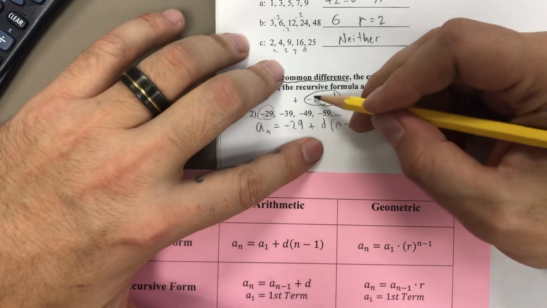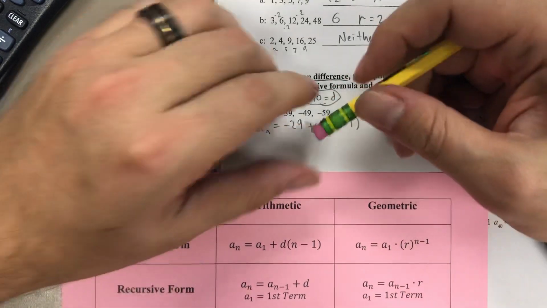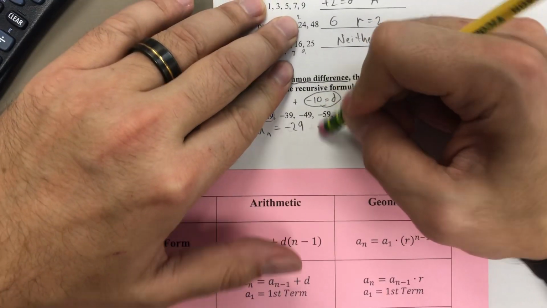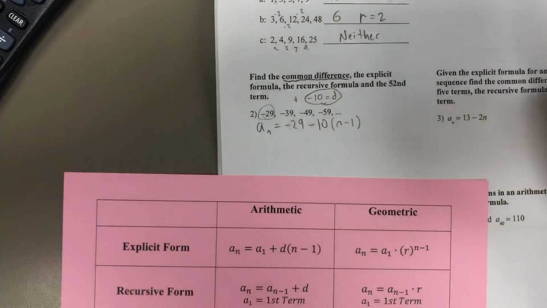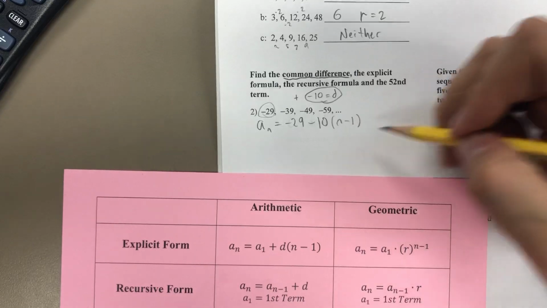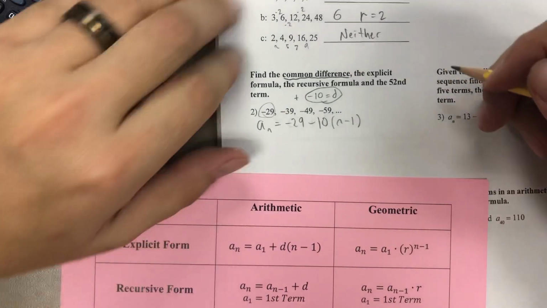d is the common difference, which we know is negative 10, so plus negative 10 is the same as saying minus 10, so minus 10 and (n minus 1). And some of your teachers may ask you to distribute the negative 10 in. I don't, so you can just leave it like that for me.